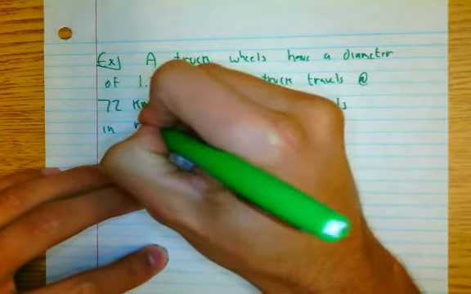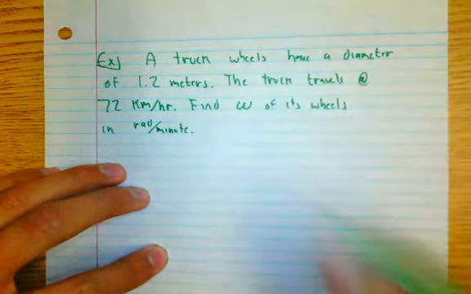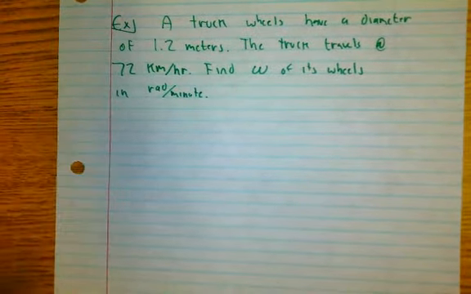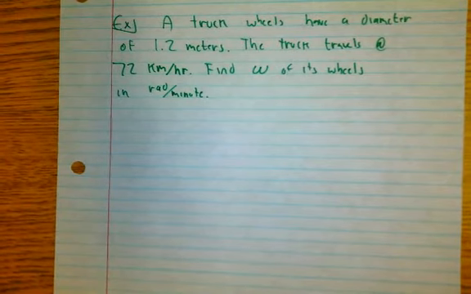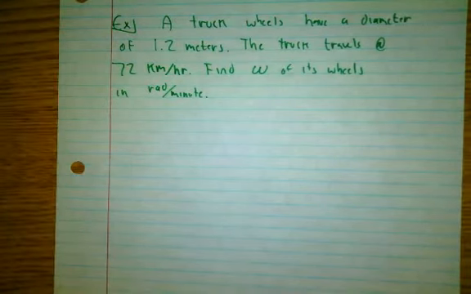Alright, so make sure you have the problem down. A truck has wheels of diameter 1.2 meters. The truck is traveling at 72 kilometers per hour. Find angular speed of its wheels in radians per minute. Okay? Alright guys, we're going to do this one together because I need to do it for the video. Okay? We're going to do this one together.